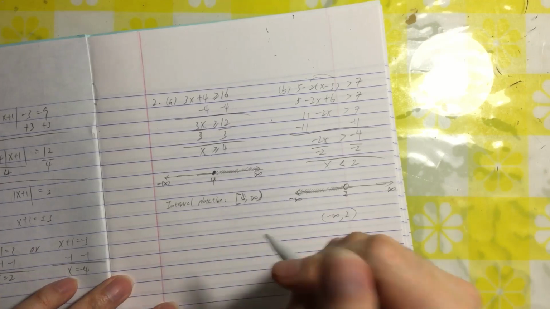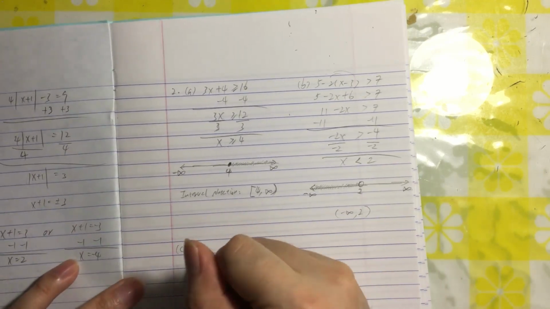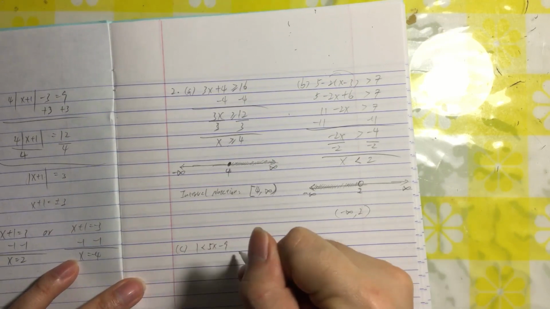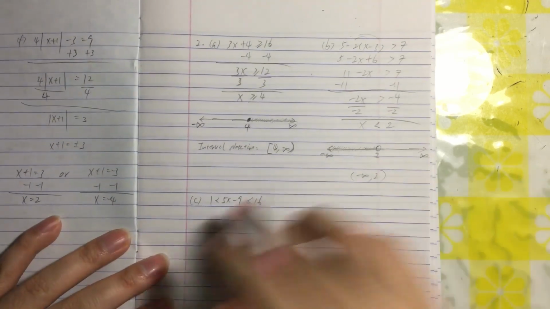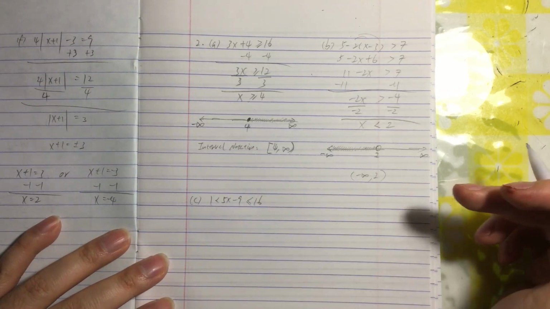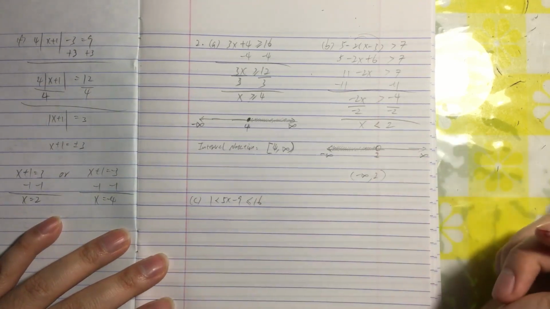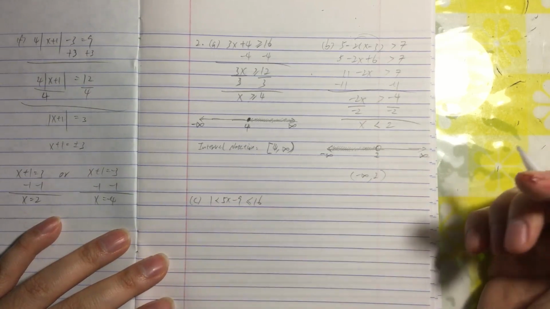Part C. 1 is less than 5x minus 9, which is less than or equal to 16. For an inequality with 3 parts, we try to get x by itself in the middle.